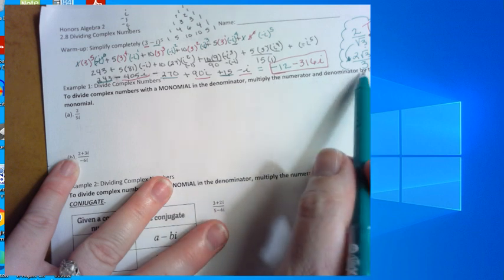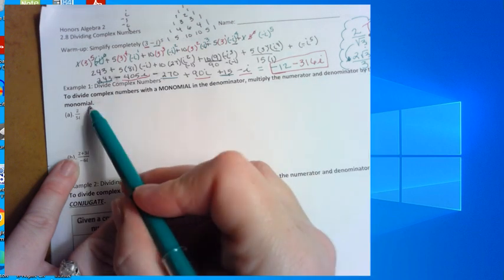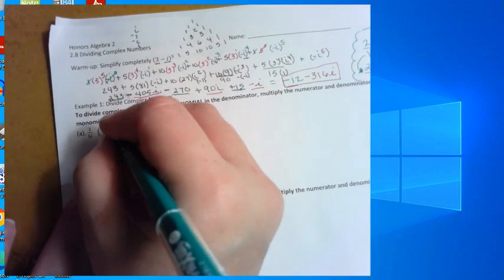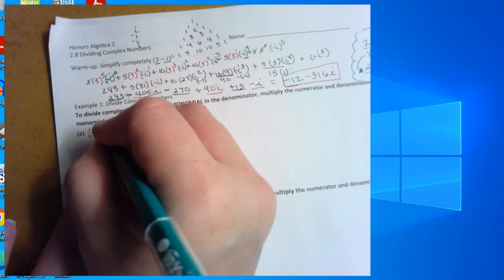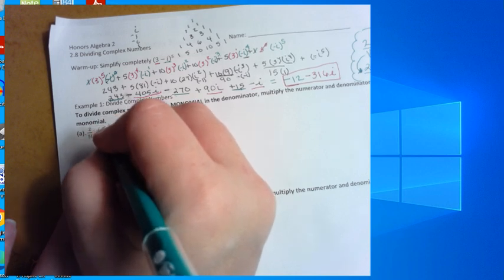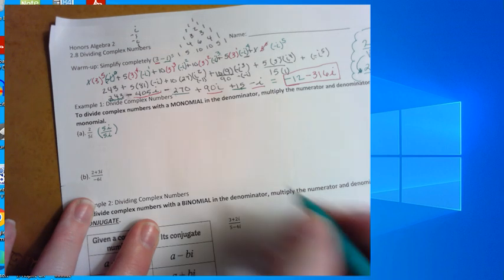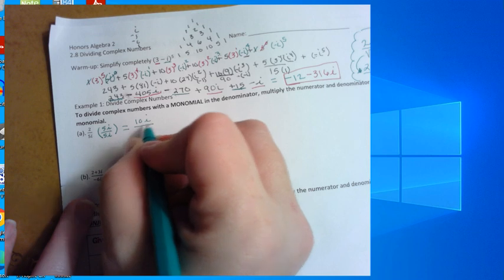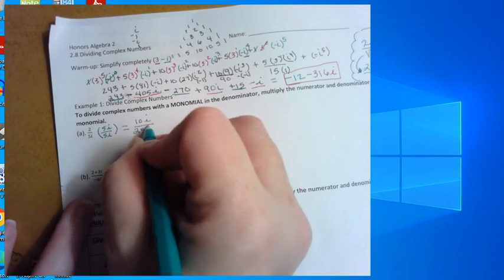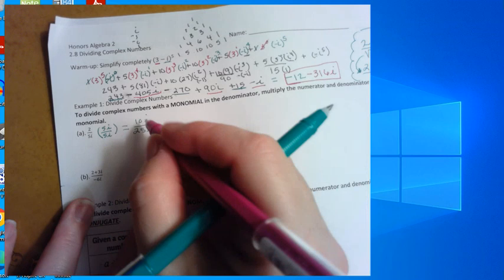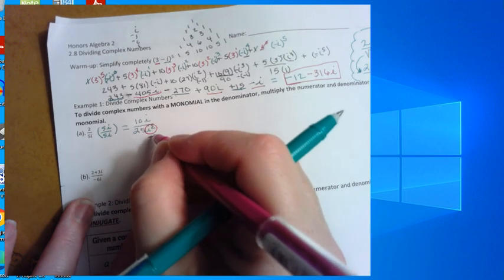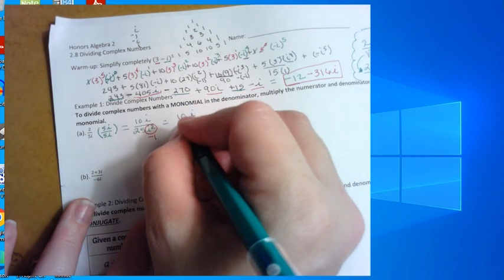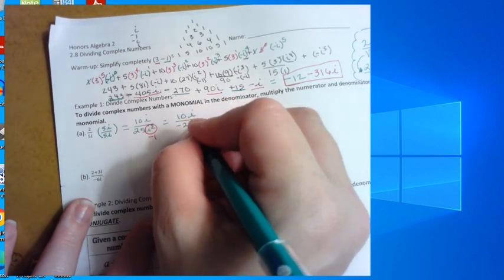Okay, with that as a side note, to divide complex numbers with a monomial in the denominator, multiply the numerator and the denominator by that monomial. Okay, so what you can do right here is multiply by 5i over 5i, just like that. And that's going to give you 10i over 25i squared. But as you know, i squared is -1, so that gives you 10i over -25.